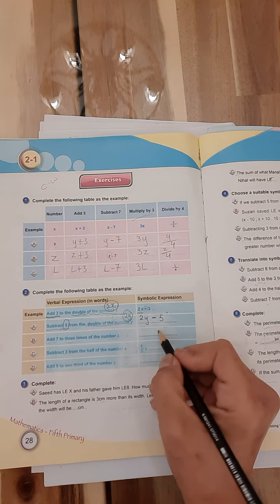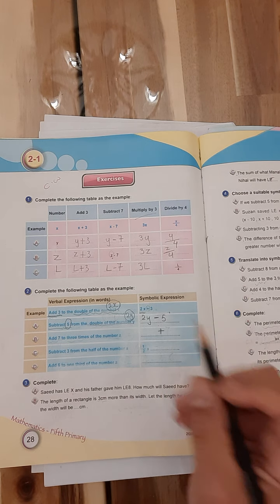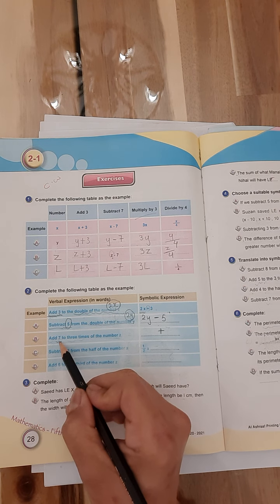Number B. Add 7 to 3 times of the number z. First operation means add. Add something to something. Let's prepare our numbers. The first number is 7.